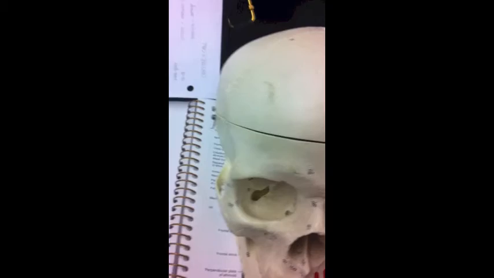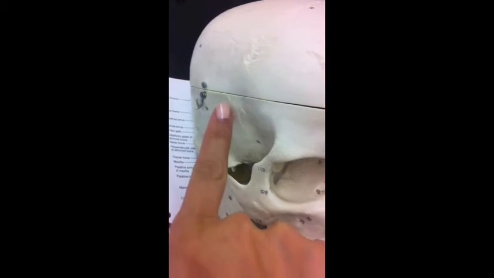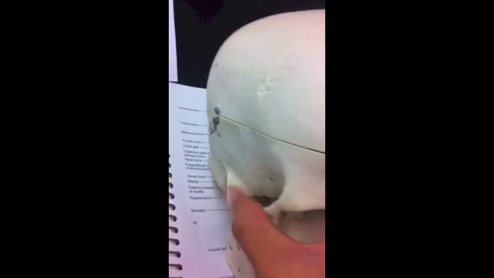Okay, to quickly go over the skull, you have the frontal, the side is parietal, and right below it here you have the temporal. You can turn to the back is the occipital, and then of course that little bump right there is the external occipital protuberance.